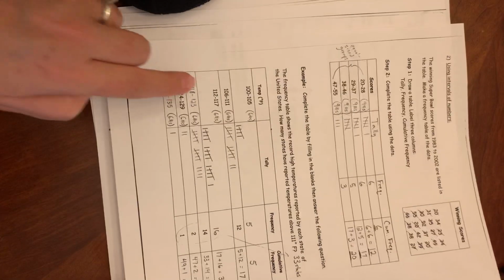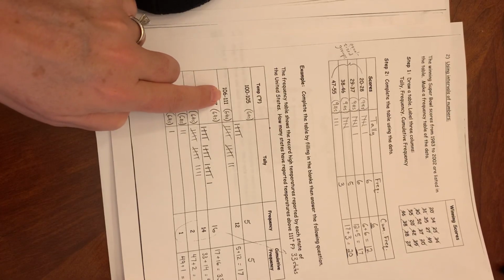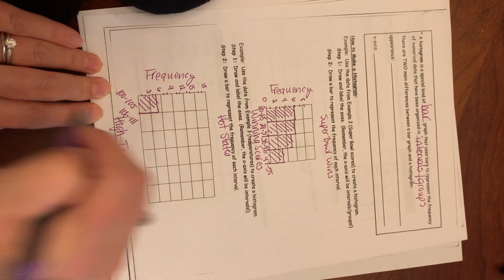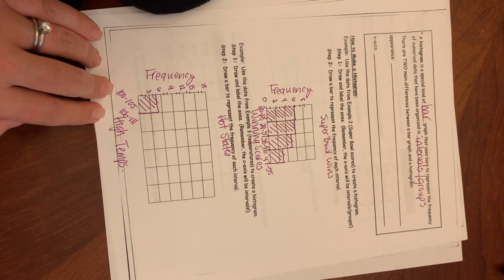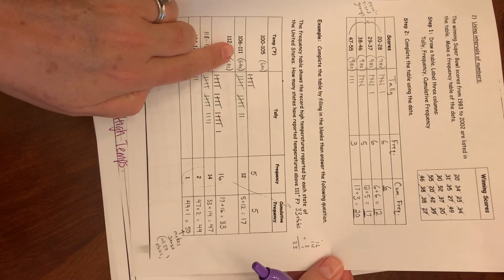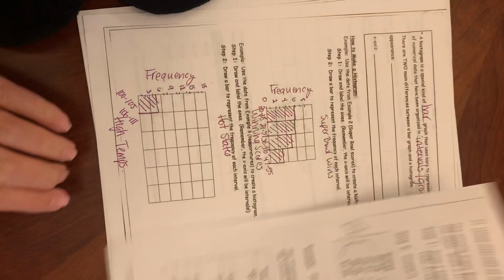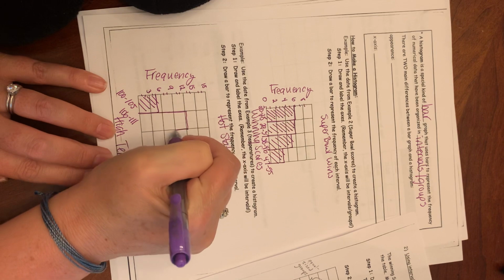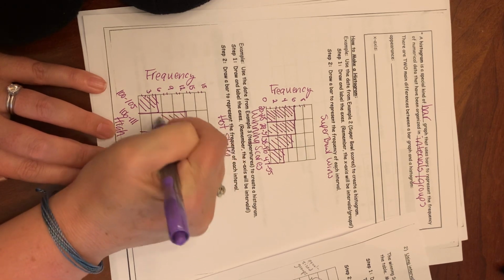Okay, our next interval was 106 to 111. A temperature anywhere from 106 to 111 occurred 12 times. So we're going to come up here to 12 and make that bar right there.